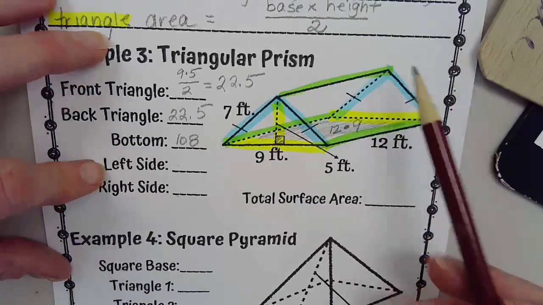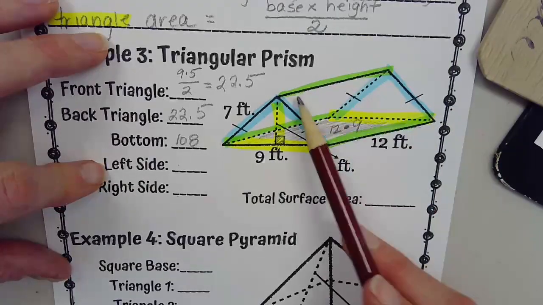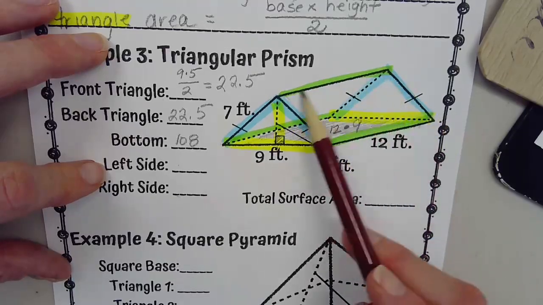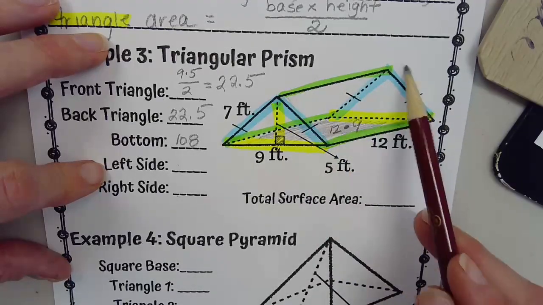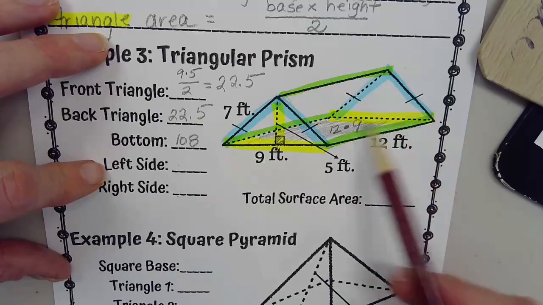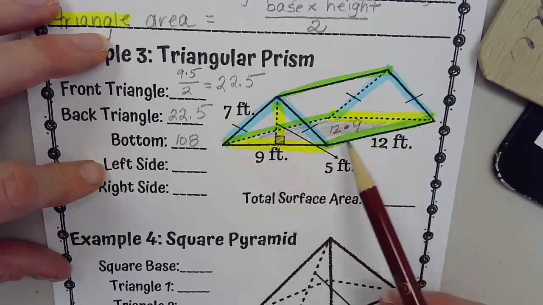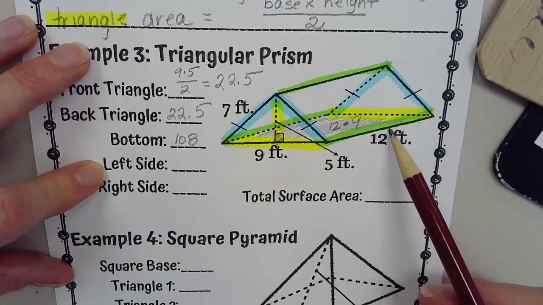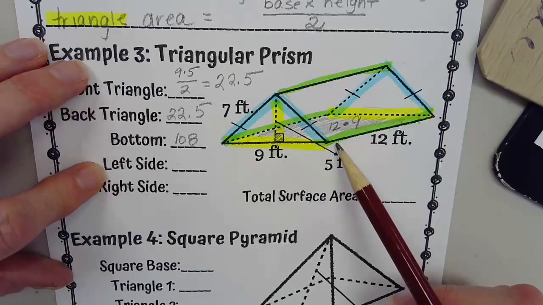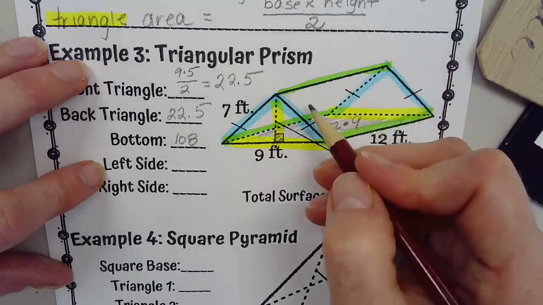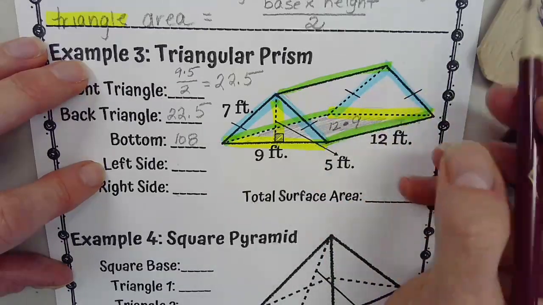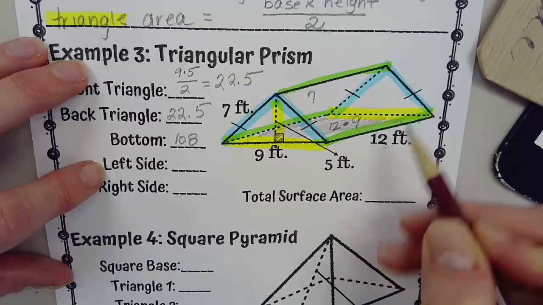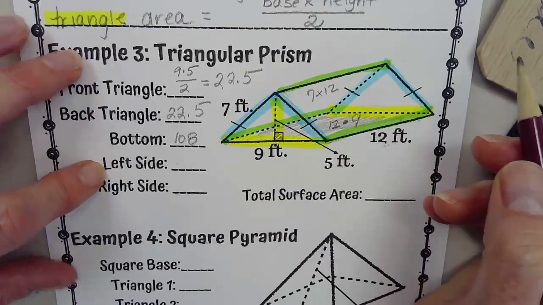All right, so then it has left side, right side. We need to see if that's the same. So now I have this rectangle. What colors make that up? Is that what we used before? For this one? No, so we have different numbers. How am I going to find the area of the left side? What numbers am I using? 7 times 12.